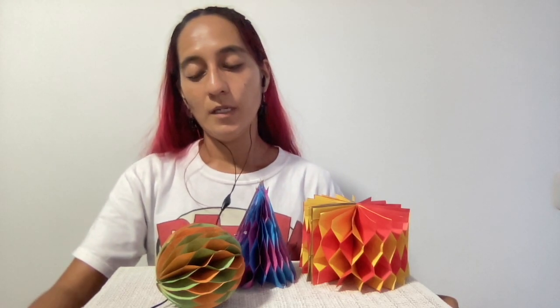Oftentimes, the difficulty in grasping mathematical concepts lies in its abstractness. Geometry provides a great opportunity in that we can visualize these concepts and oftentimes make crafts or objects that allow us not only to visualize it but also to touch the object and have a better approach at the concept.